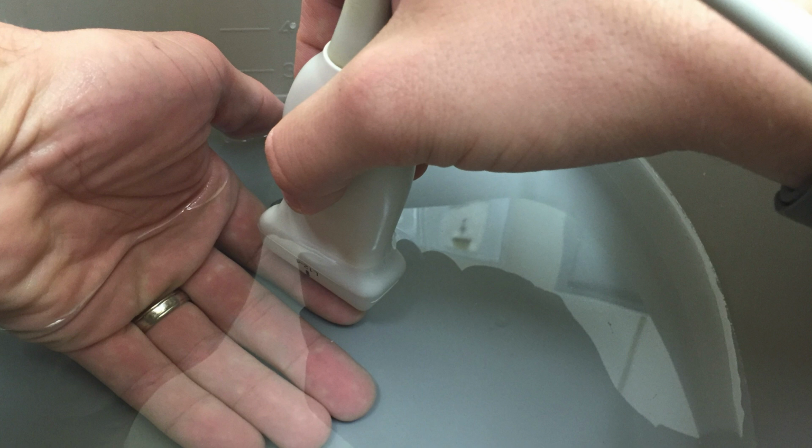And then in this situation, depending on your depth of water, you may not even need to make physical contact with the patient's finger here, because the water serves as its own standoff pad. So a couple different techniques that can be helpful as you work on trying to make the patient as comfortable as possible while you're doing your scan, right?